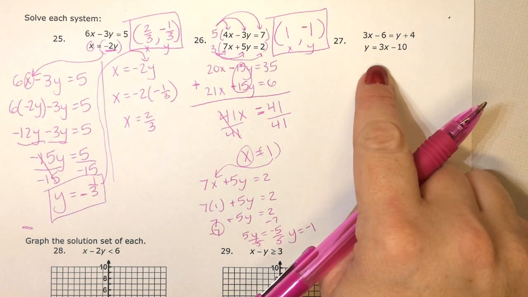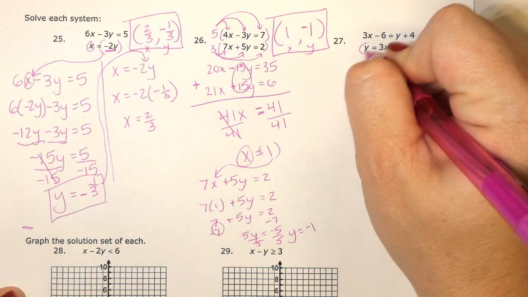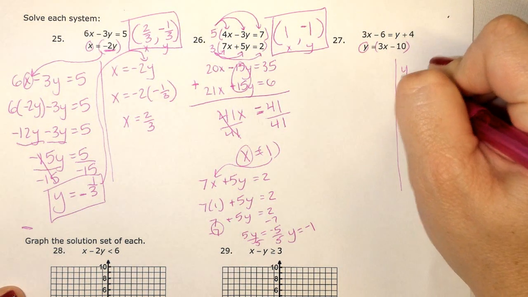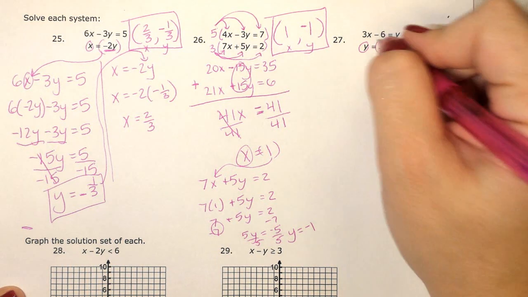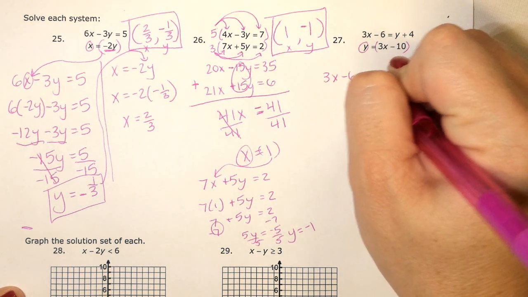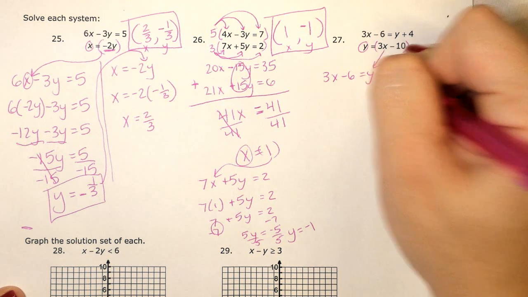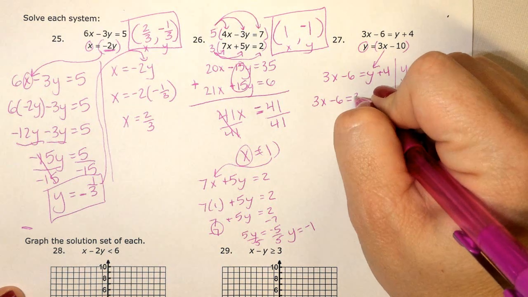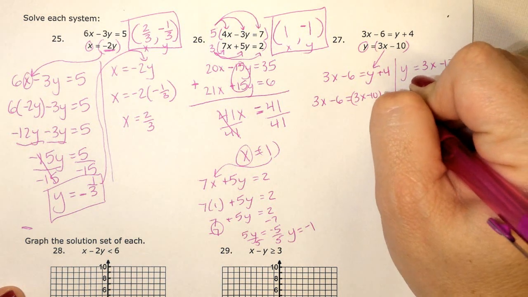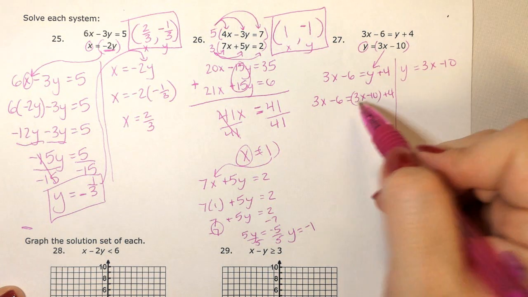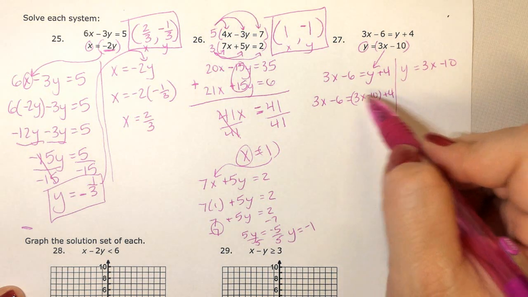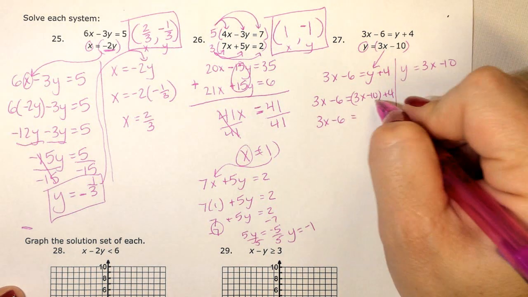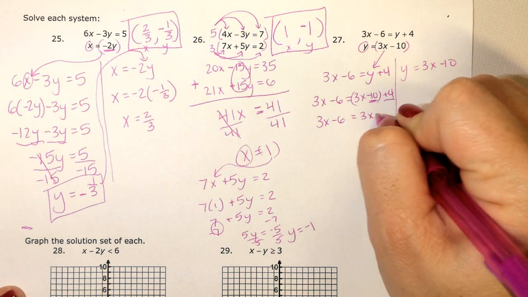Okay, last one, I would say this is set up for substitution because I have y by itself. So now I know that that's my substitute. And then I'm going to bring my right side, 3x minus 6 equals y plus 4. Well, I know y equals this, so I'm going to rewrite it: 3x minus 6 equals, and instead of y, I'm writing 3x minus 10, plus 4. Well, I don't need that parentheses because there's nothing in front. There's an equal sign in front, can't distribute an equal sign, and there's no exponent, so I can ignore it. So I have 3x minus 6 equals 3x minus 10 plus 4.